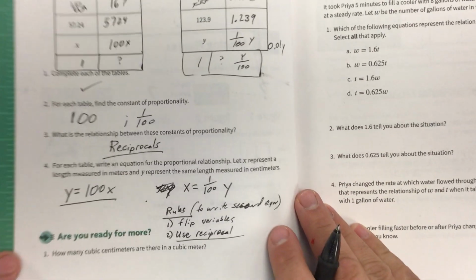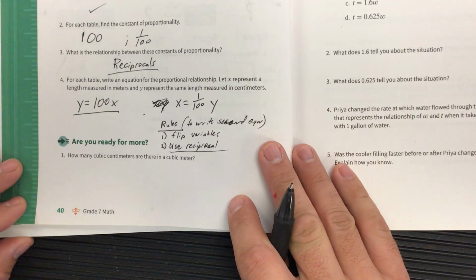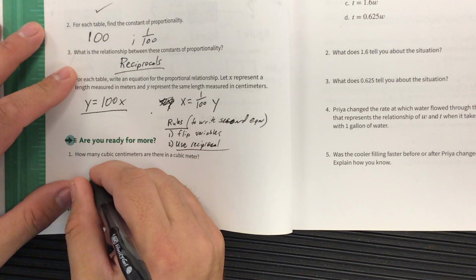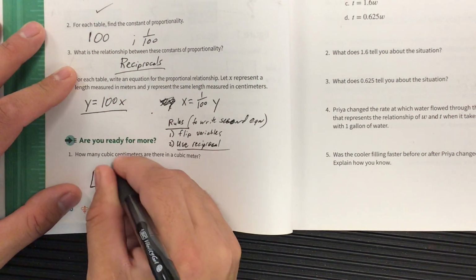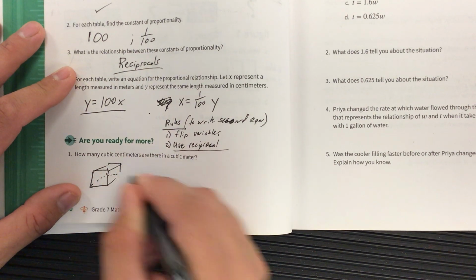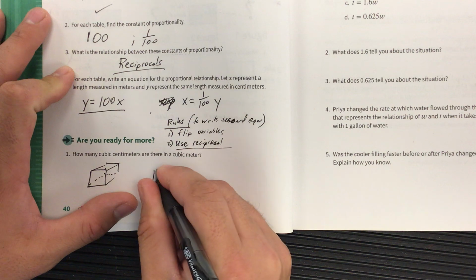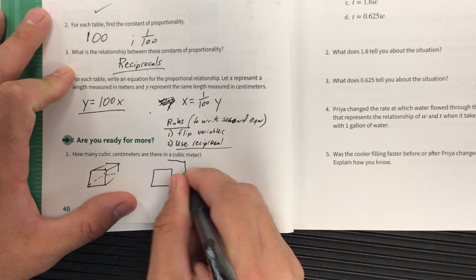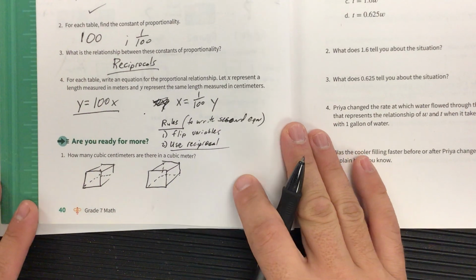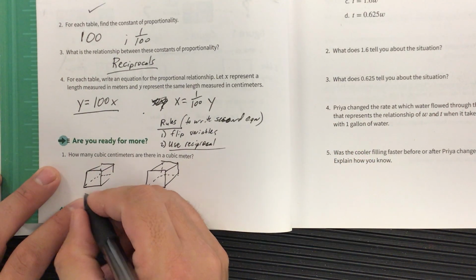All right, are you ready? We'll look at that one, bottom of page 40. How many cubic centimeters are in a cubic meter? Okay, so if I have a cube, and I'm going to convert it from meters to centimeters.